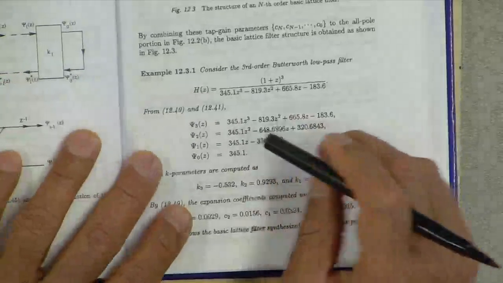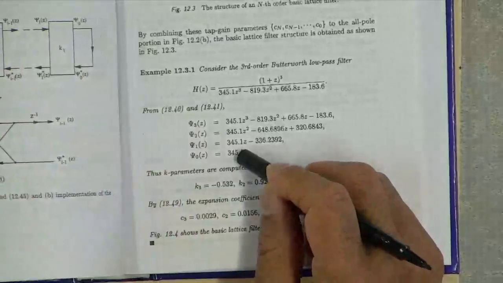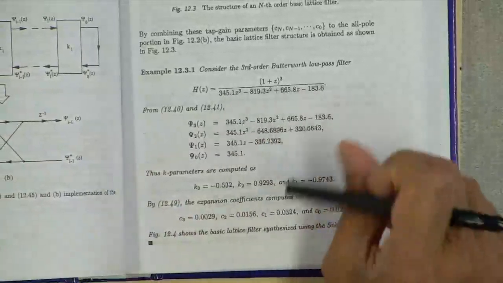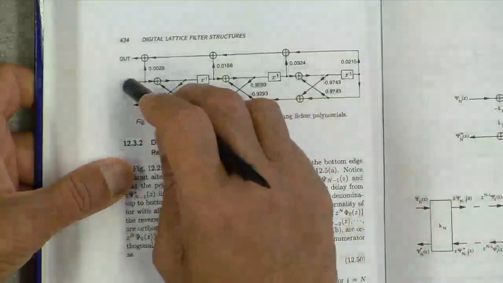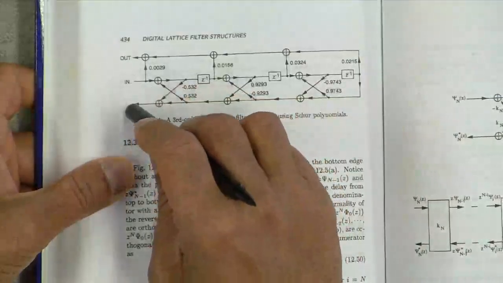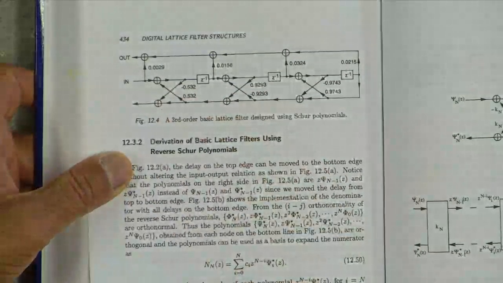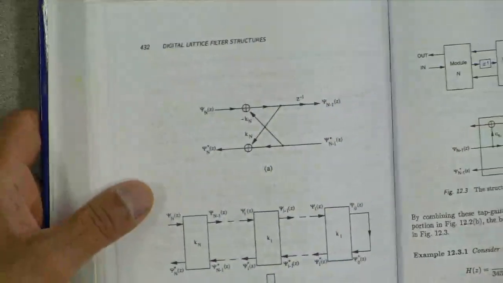So the all pole lattice would be 345.1 divided by that whole denominator. That would be the transfer function if I took the output from here and the input is here. If the input is here and the output is here, the all pass, the poles and the zero, so there is a numerator.